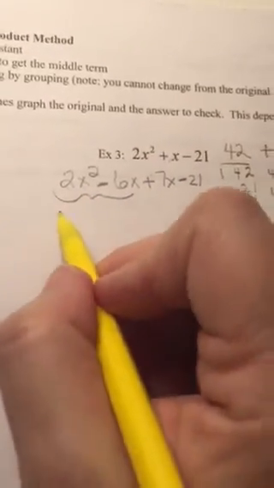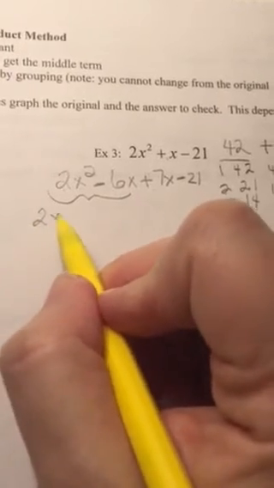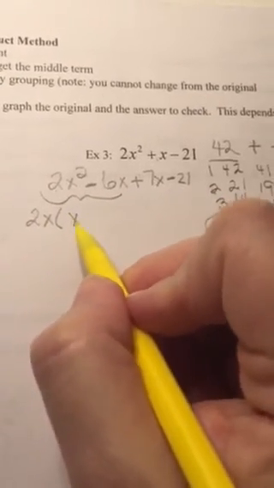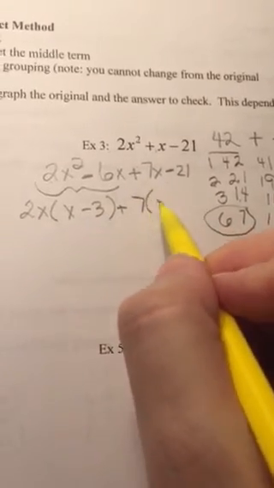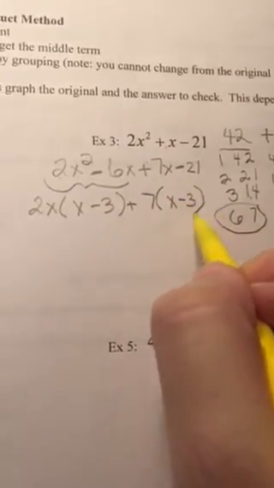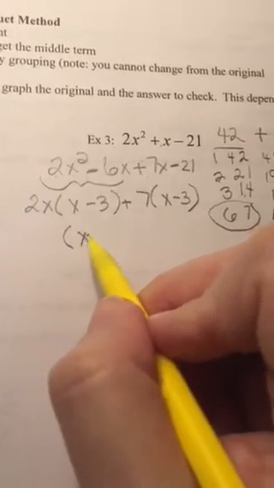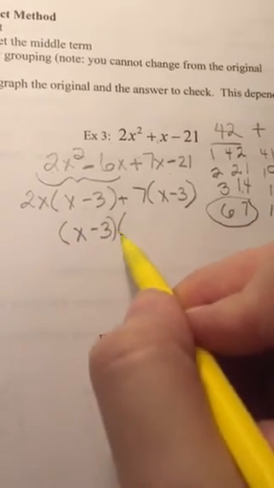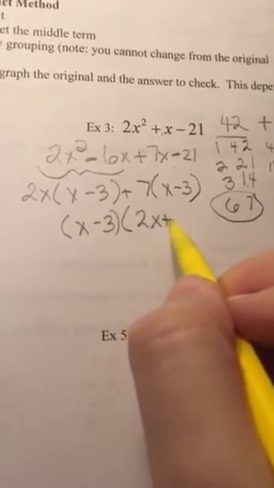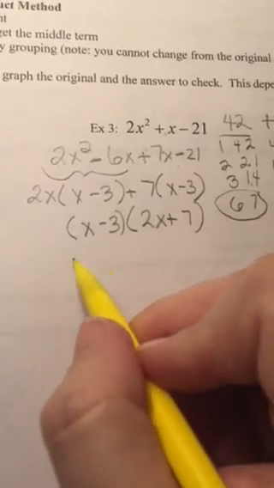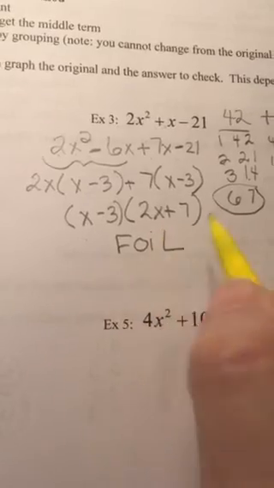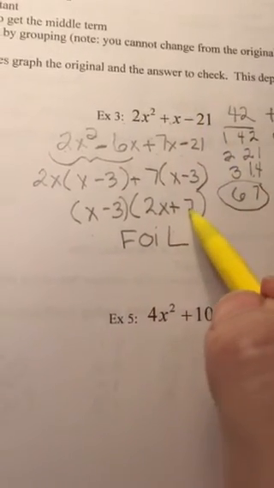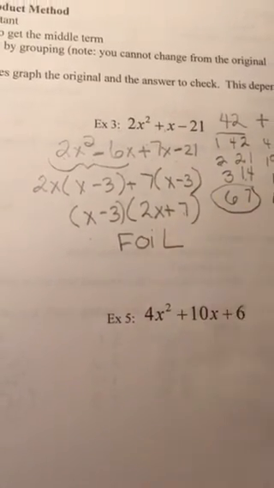Now, factoring out the GCF, I'm going to take out a 2x, and that's going to leave me x minus 3. Factoring out the GCF, x minus 3, I notice already those parentheses match. There's my x minus 3. And there's my 2x plus 7. And I could write it 2x plus 7 times x minus 3. And I would FOIL to check my answer, or I could graph and graph with the thick line choice to make sure that they're correct that way.